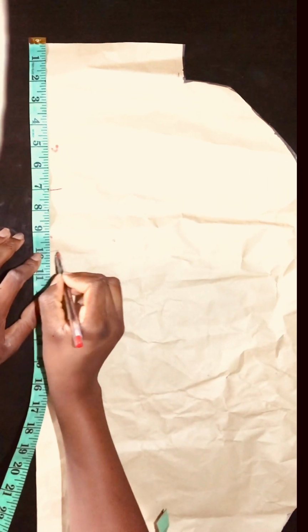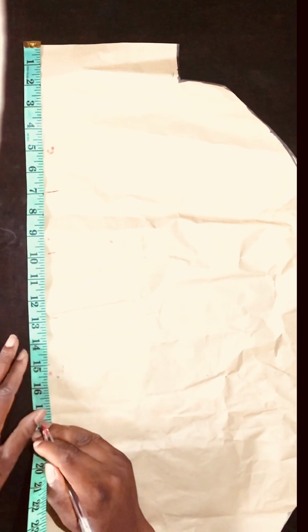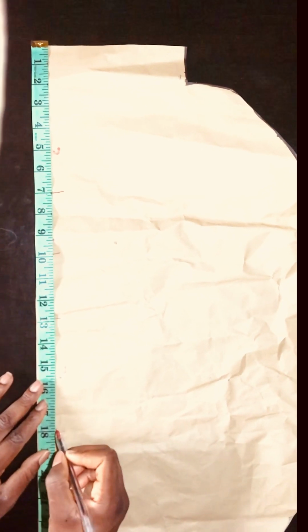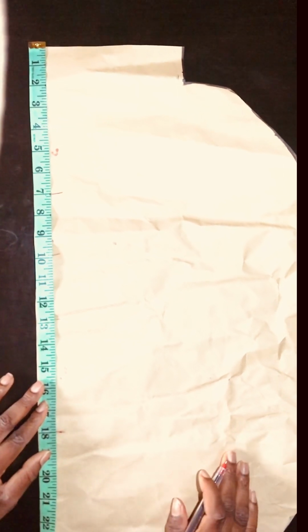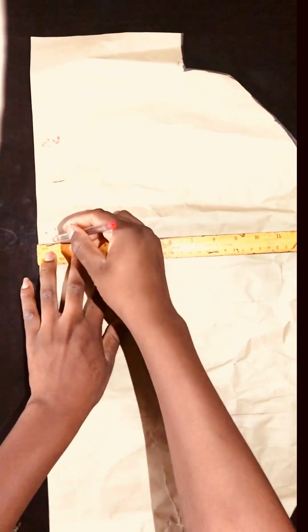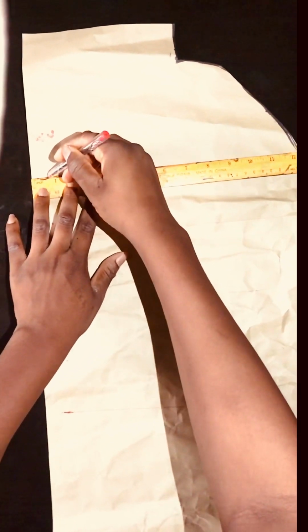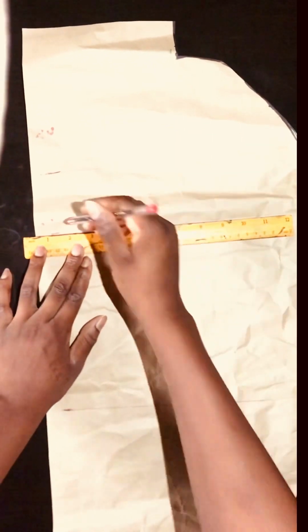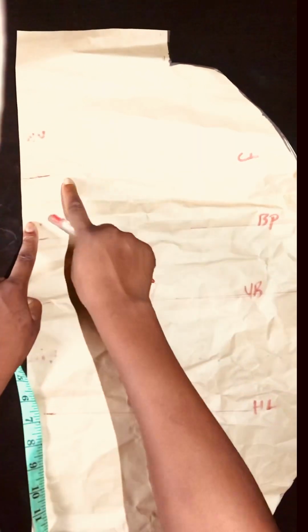So after marking my chest line, I'll mark my bust point, underbust, half length. This 18 will serve as my half length. Right now I'll use my ruler to connect all these dots in a straight line. Then I'll go ahead to label my pattern. This is my chest line, bust point, underbust, half length. Hope you understand what I'm doing.